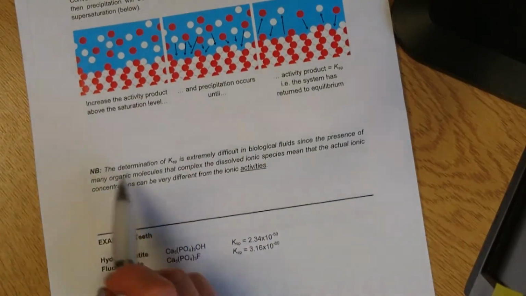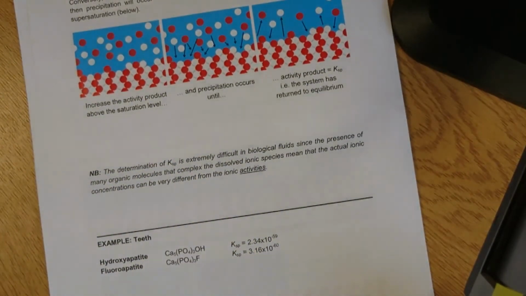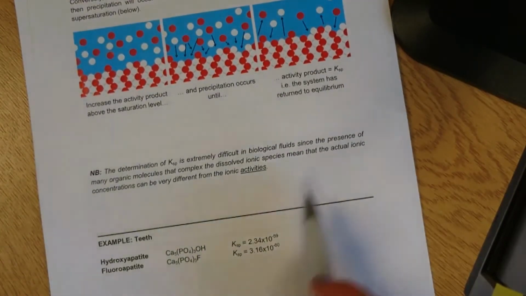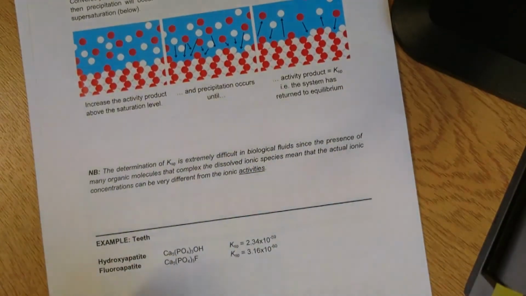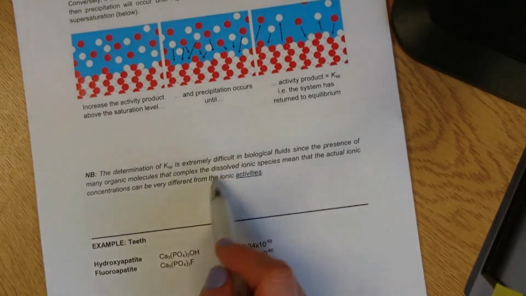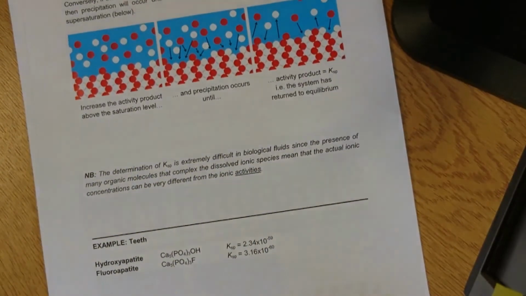Just a final note on this, the determination of actual values for solubility product is really difficult in biological fluids, basically because of the presence of all these organic molecules and different ions that might be interacting and changing the ionic concentrations. So this is why you have to consider activity, but actual determination of this in such complex systems is really challenging.